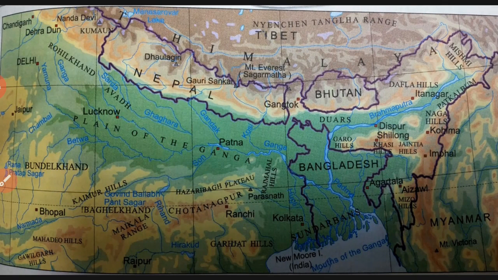Now let us move on to the climatic conditions. The Ganga-Brahmaputra basin experiences a monsoon type of climate. This type of climate is characterized by hot summers, wet monsoons, and cold winters. Most of the rainfall takes place during the monsoon season. The amount of rainfall decreases from east to west. It means that there is more rainfall in the east and less in the west.